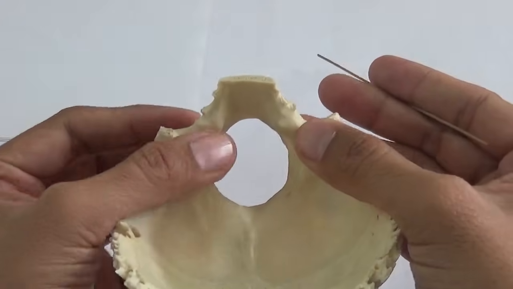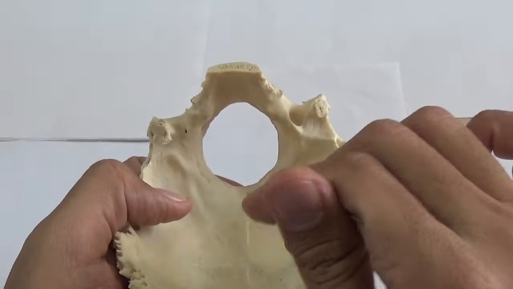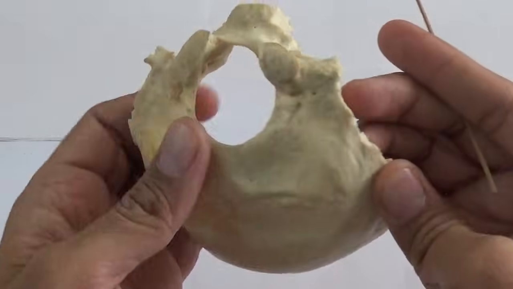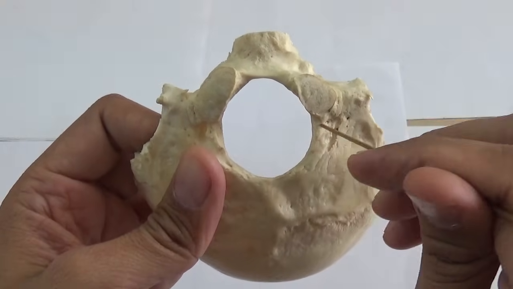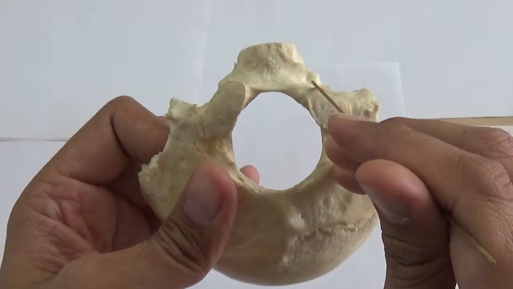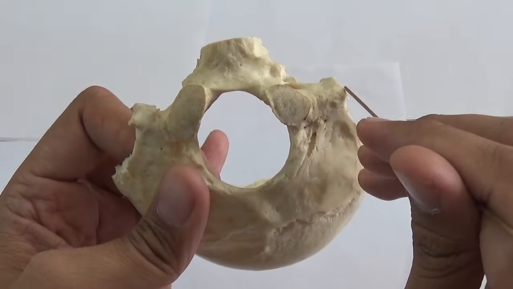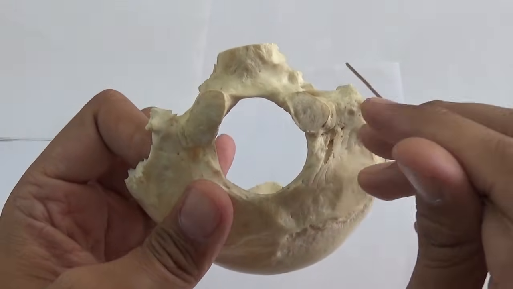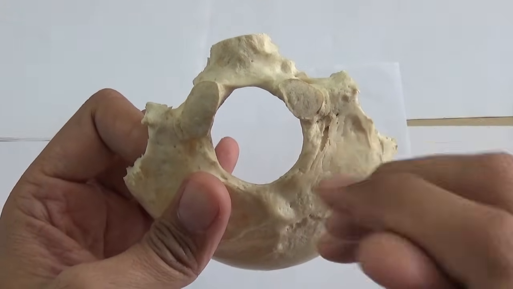Now remaining is the condylar part, which is situated on either side of the foramen magnum. See from below. So this is the condylar part. Now itself it is made up of two subparts, the occipital condyle and jugular process. These two together are collectively termed as condylar part of the occipital bone.